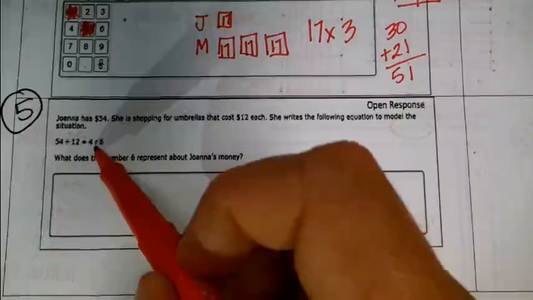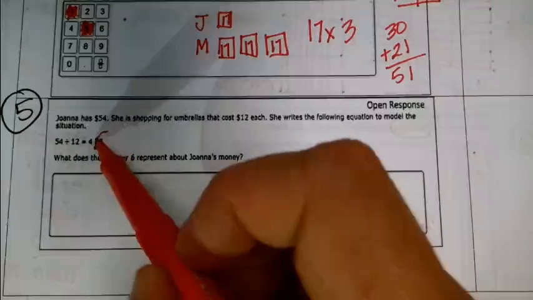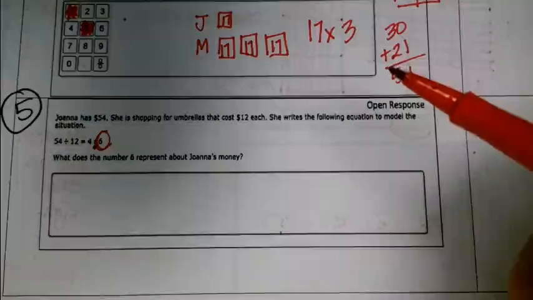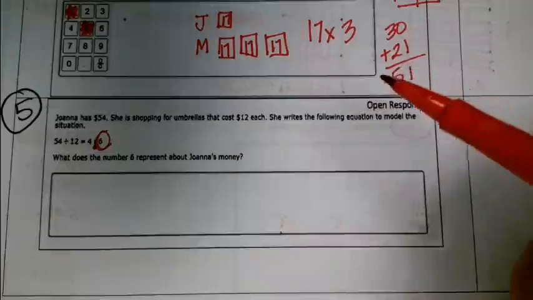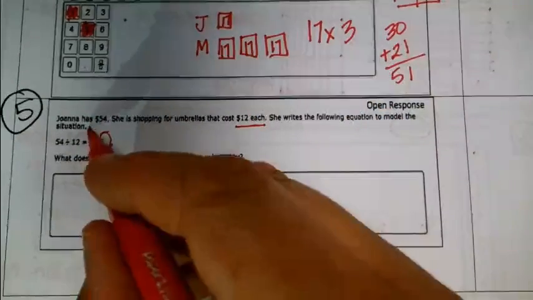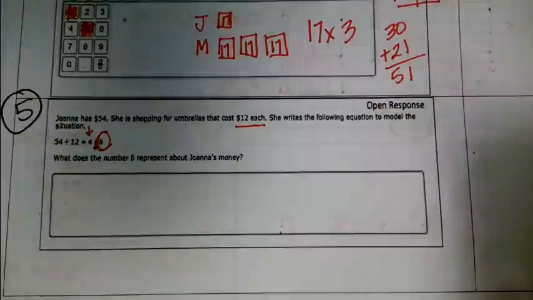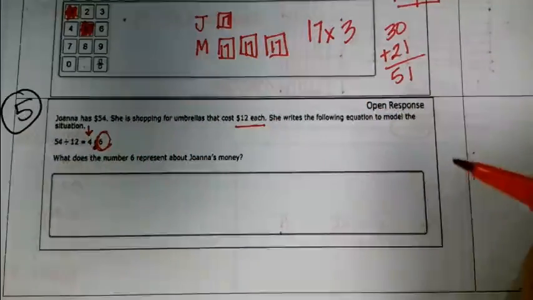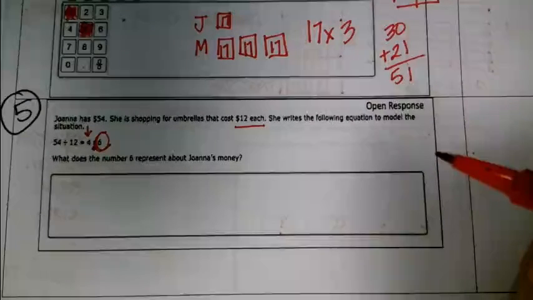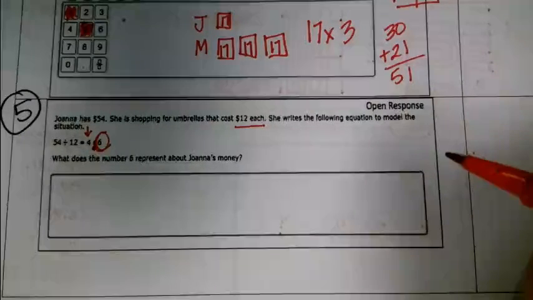When you have a remainder, that means that's what's left over. So in this particular situation, these umbrellas cost $12 each. She can buy 4 of them, and then she's going to have $6 left over. Not 6 umbrellas, $6.